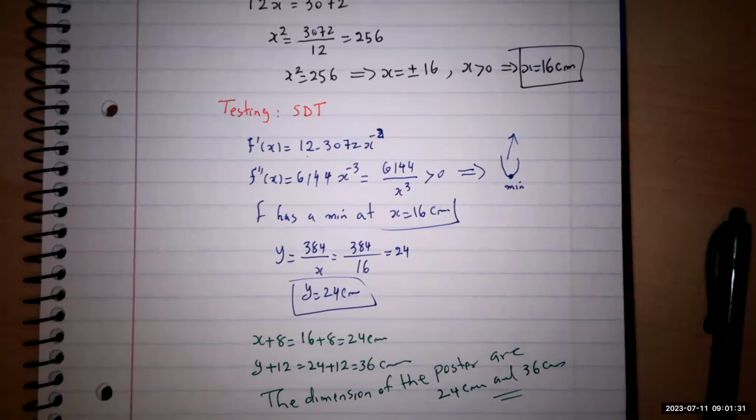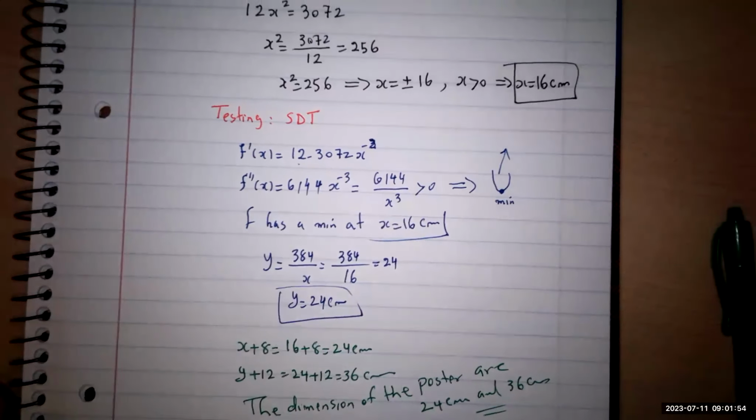Just make sure to add these quantities to it to get that part. It's quite an interesting problem, and they like it because it's mixed together with the function part, everything you have. So that is why it's very, very popular. So that's the famous poster problem.